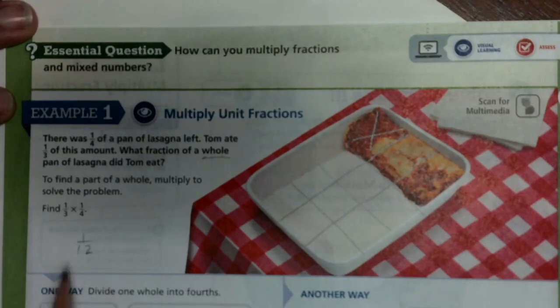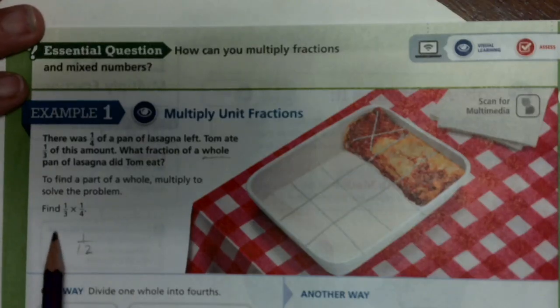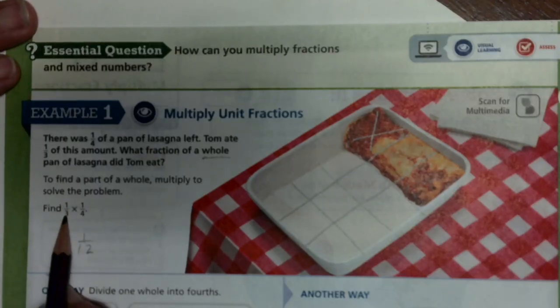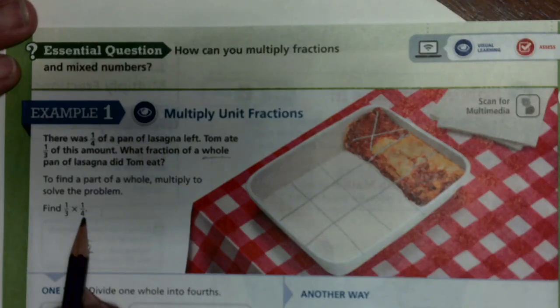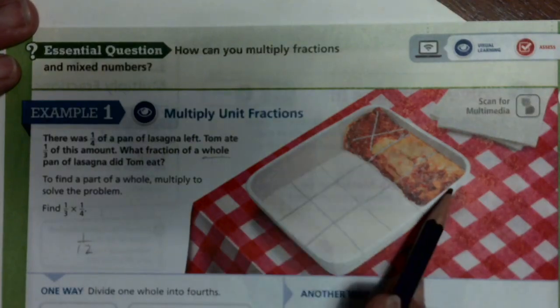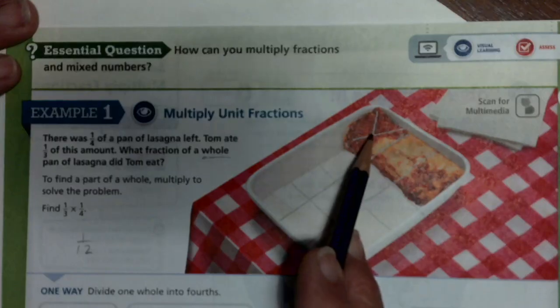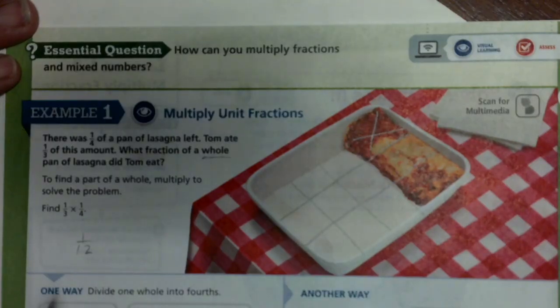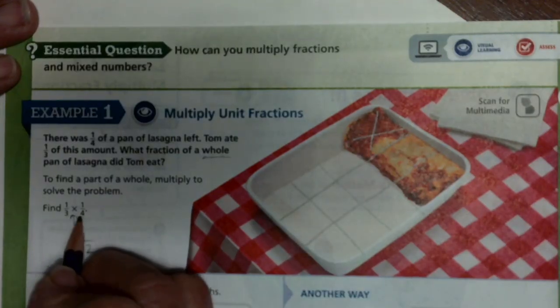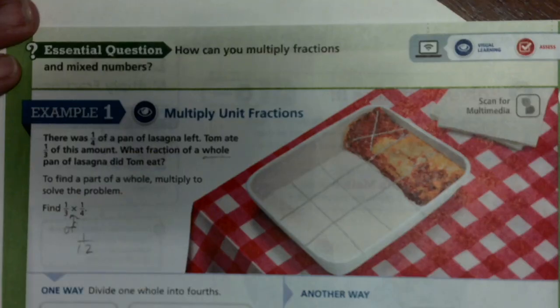Now then, we're going to look at just the problem right here. We want to find 1/3 of 1/4. Let me say that again. Here's the 1/4, and we want to know what is 1/3 of 1/4. That "of" right there is the times sign. Of means times. Of means times.